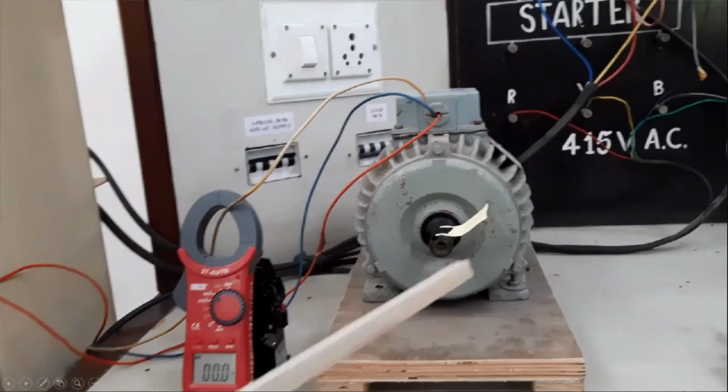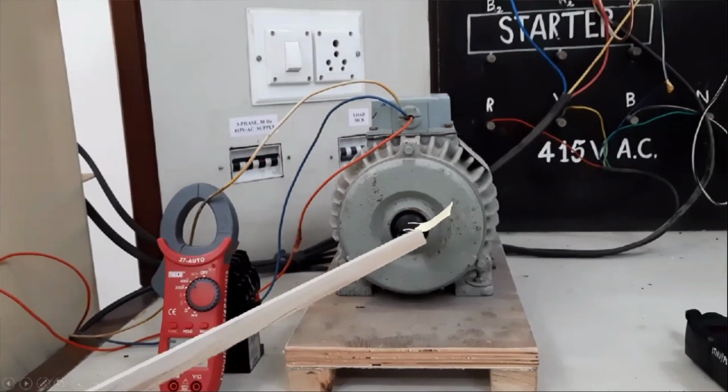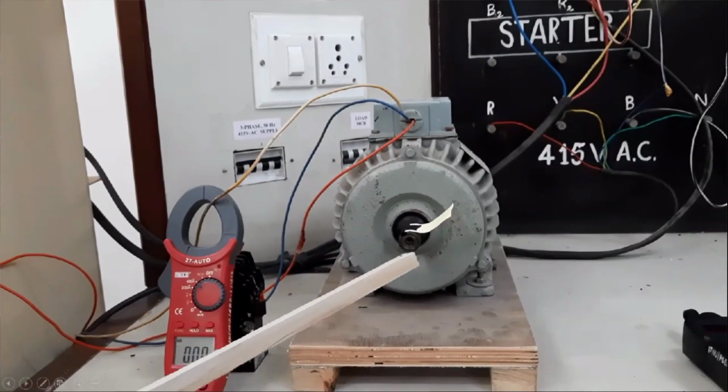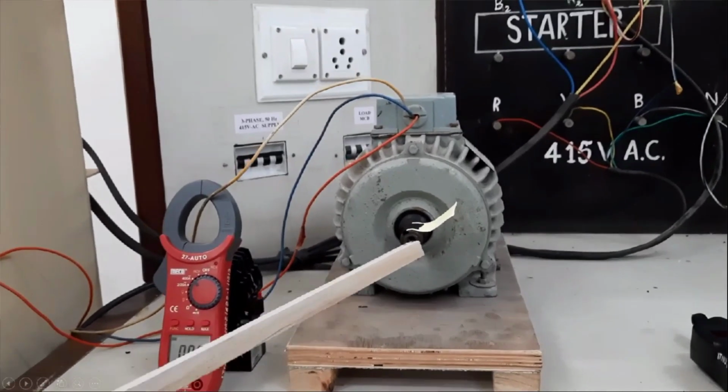Here one flap is also connected. That flap will indicate the direction of the rotation. One time we will show you that the motor is rotating in forward direction, and after that we will show you that the motor is running in reverse direction.